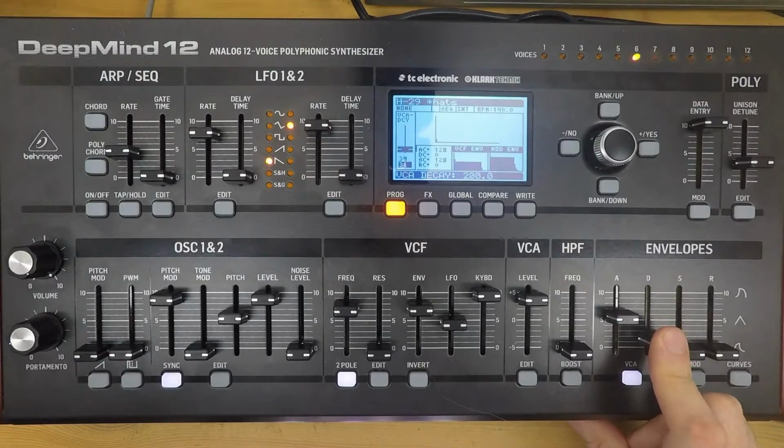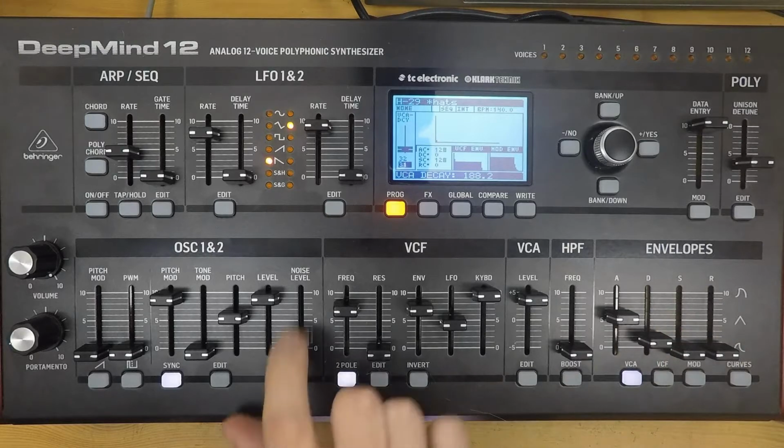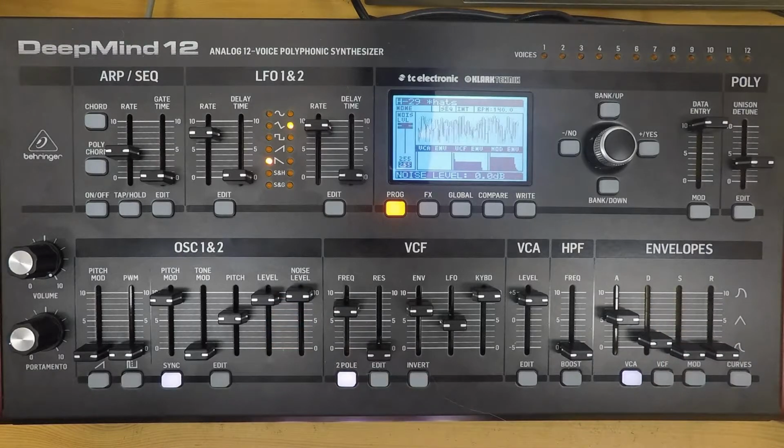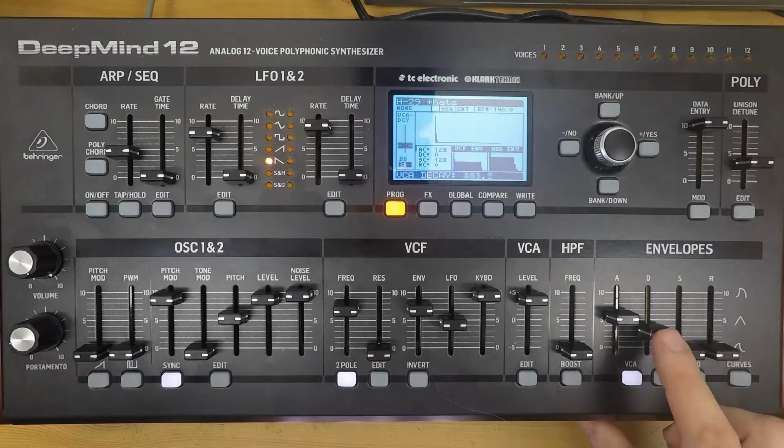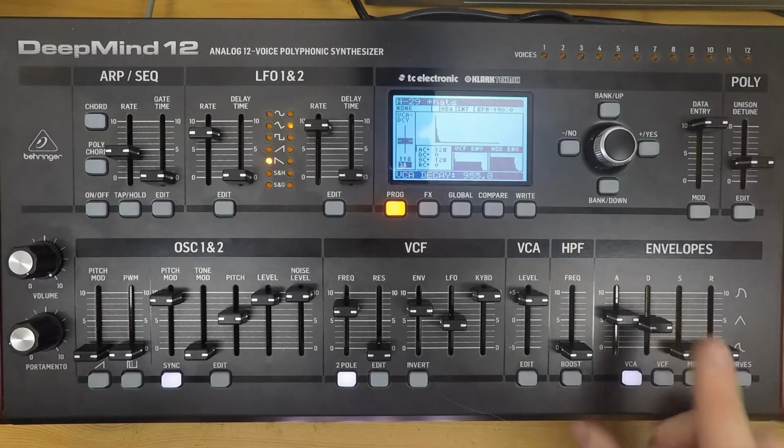Now reduce the decay and add some noise. Of course, you can also try open hats.